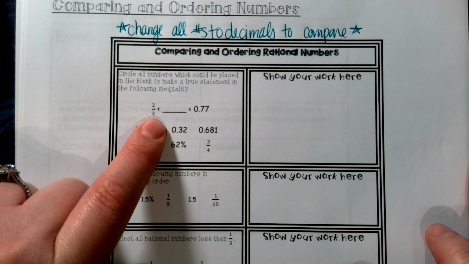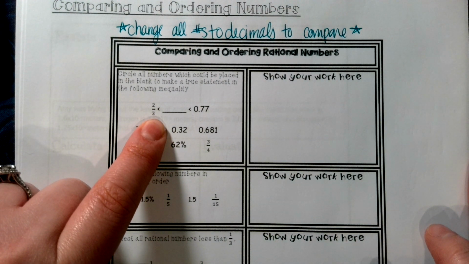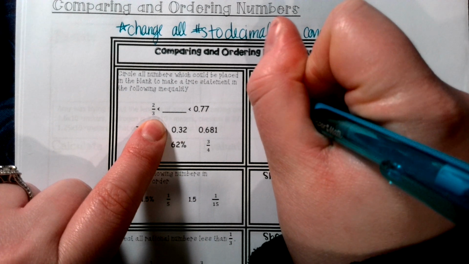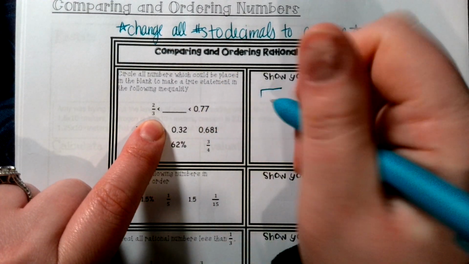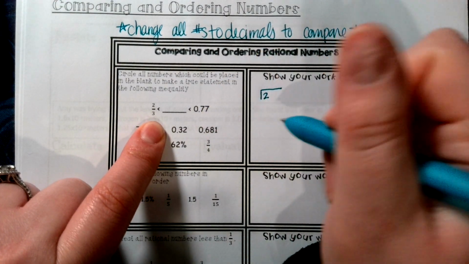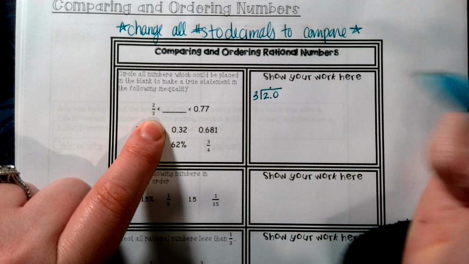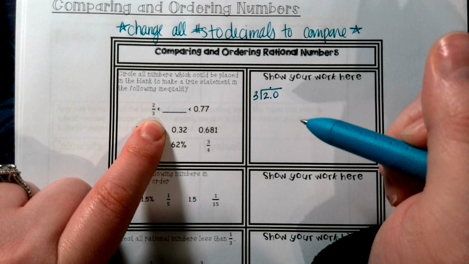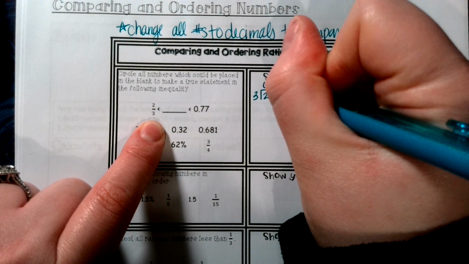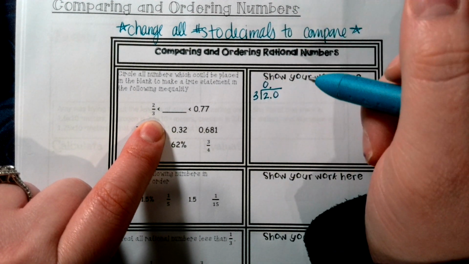How do I change a fraction to a decimal? We need to divide. Remember, top dog gets the house. So the 2 goes on the inside of the box, the 3 goes on the outside, and we need to divide. Does 3 go into 2? No. Does 3 go into 20? Yes.